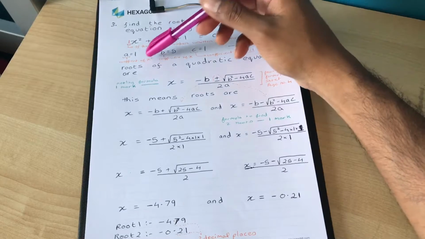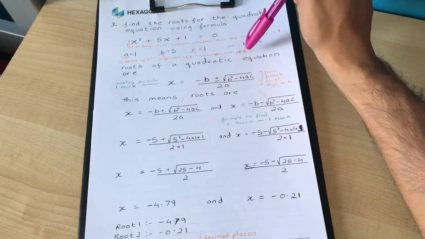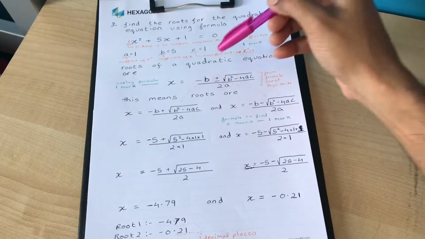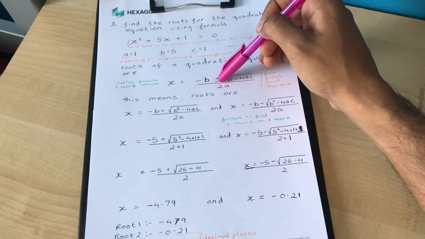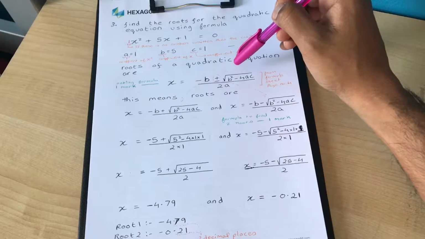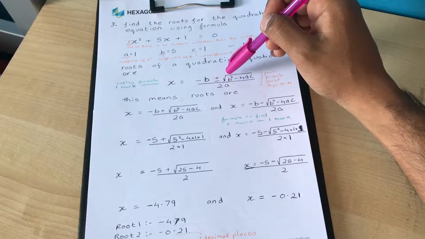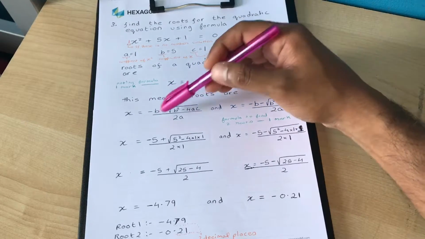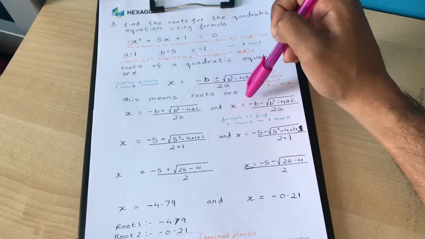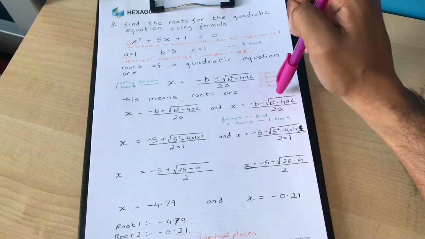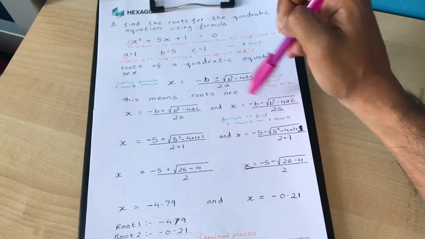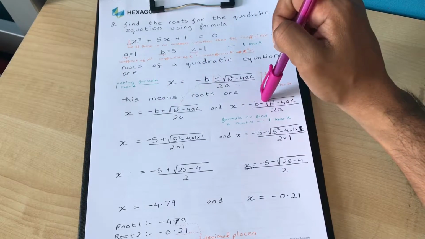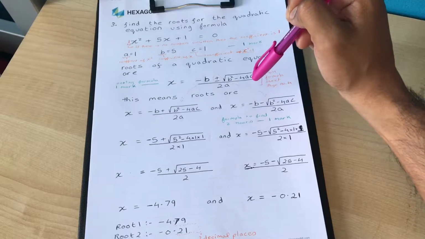Now to find the roots for the quadratic equation, we're writing the formula down again. Now you see this sign over here, it says plus and minus. Don't get confused over here. It basically means the roots are minus b plus under root of b square minus 4ac by 2a, and minus b minus under root of b square minus 4ac over 2a. So one root has a plus sign, the second root has a minus sign in the formula.